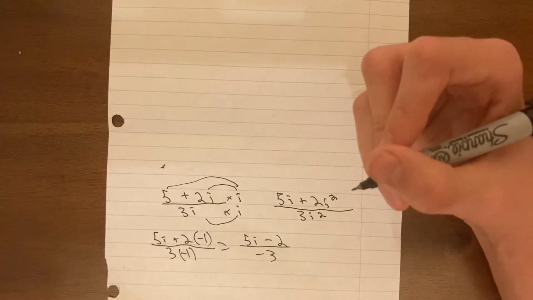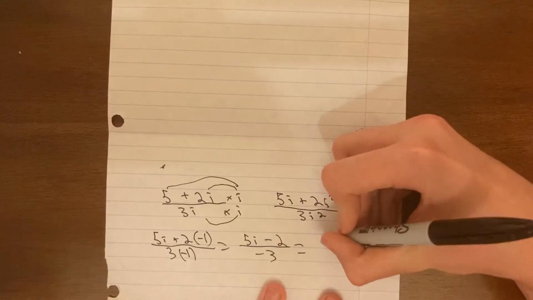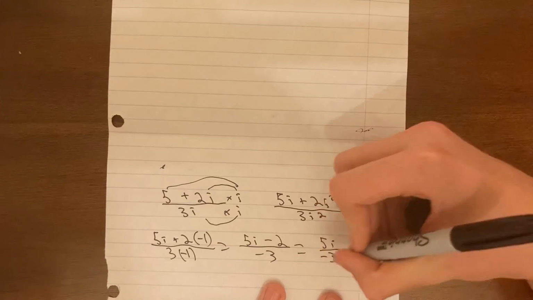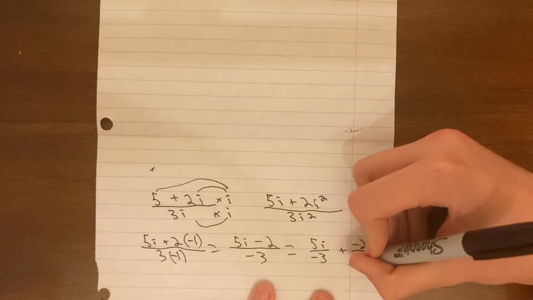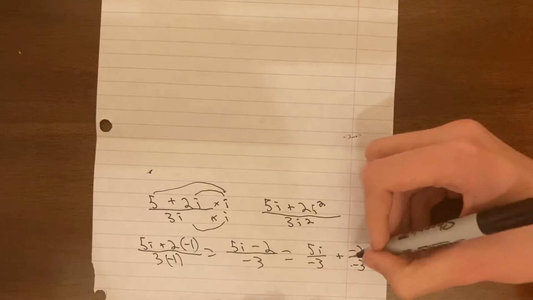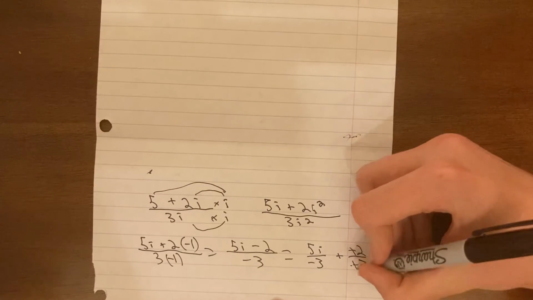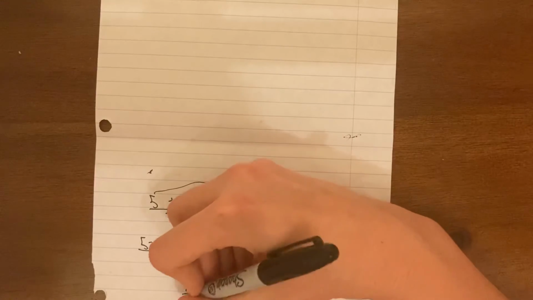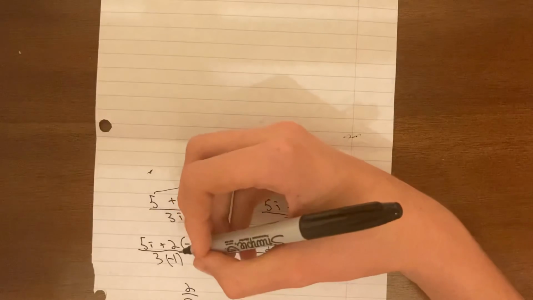Now we're not done yet. This equals 5i over negative 3 plus negative 2 over negative 3. And negative 2 over negative 3 is just 2 over 3, since the negatives cancel each other out. So it would be 2/3 plus 5i over negative 3.